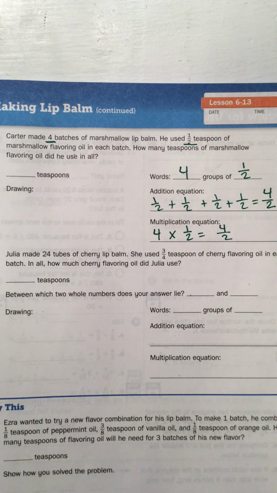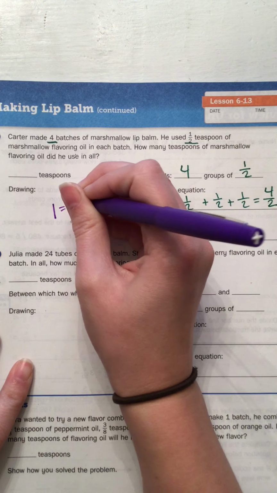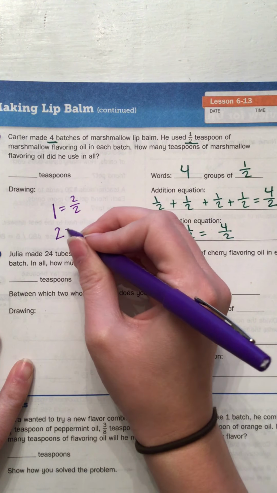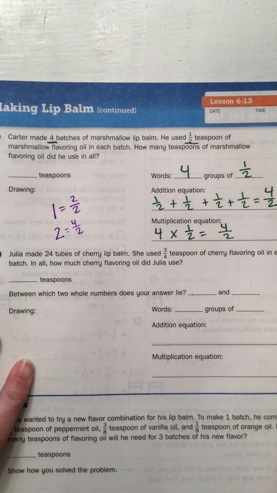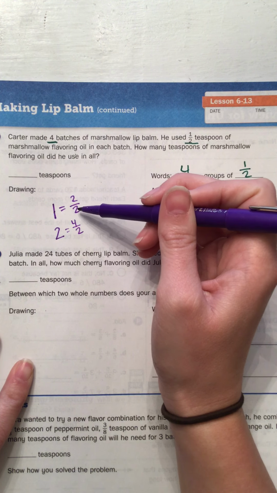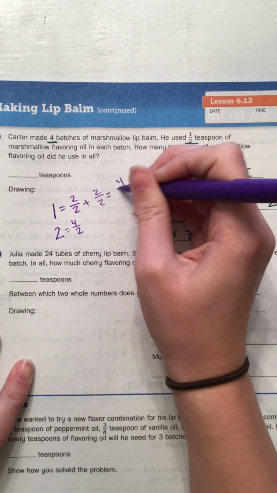If I write it over here, 1 whole equals 2 halves. If I do another whole, that would be 4 halves evenly, because if I do this twice, 2 halves plus another 2 halves, I got 4 halves.